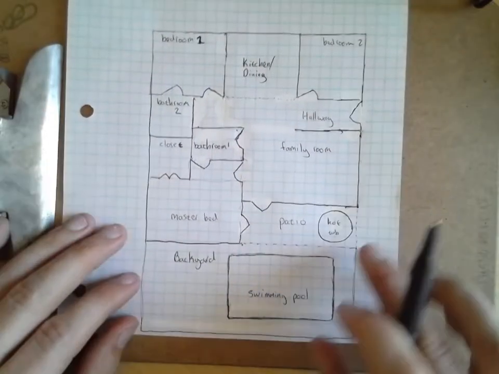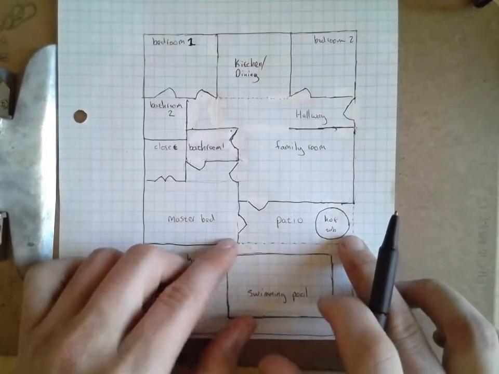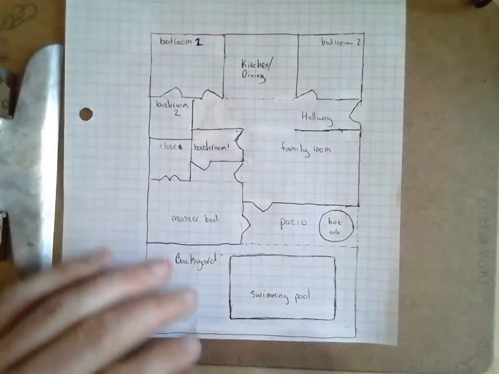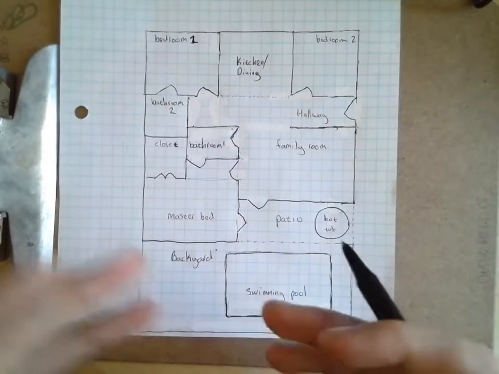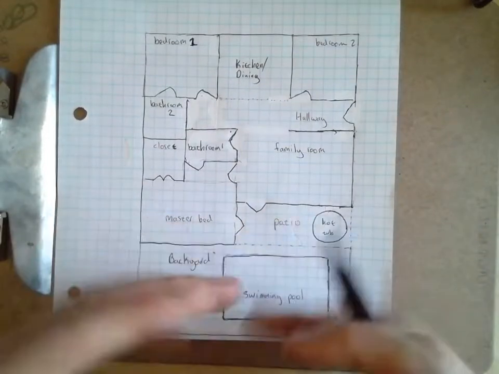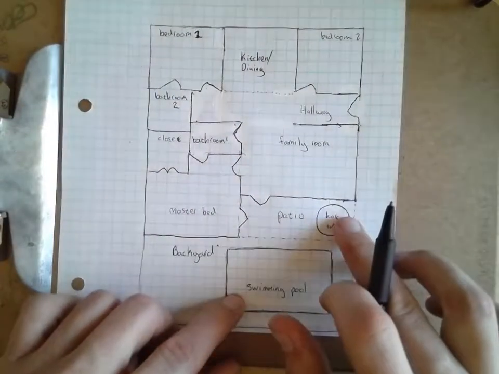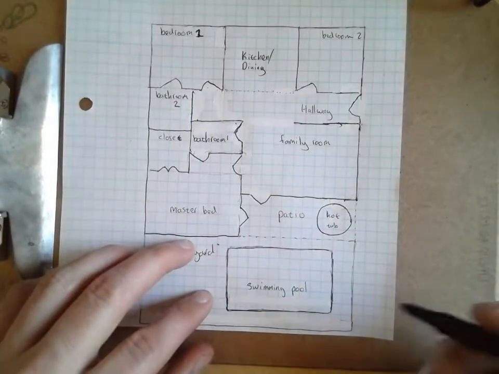I even managed to fit my backyard on here, no problem. I had this little patio here indicating that maybe this is concrete, I don't know. Probably would be, or maybe it's a wood deck, but in either case you don't have to pay for this part, the patio, that's just back there. You don't have to pay for the grass, you don't have to pay for the swimming pool or the hot tub. You've just got to calculate the volume of your swimming pool.